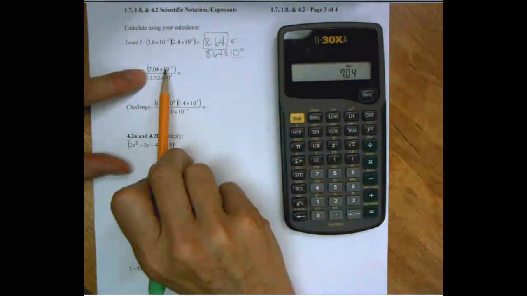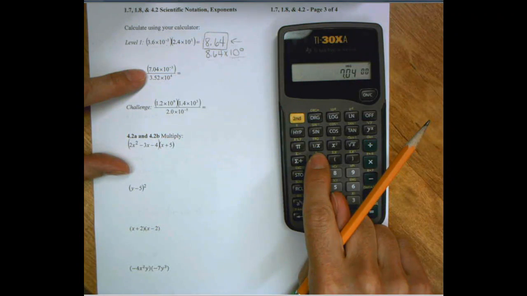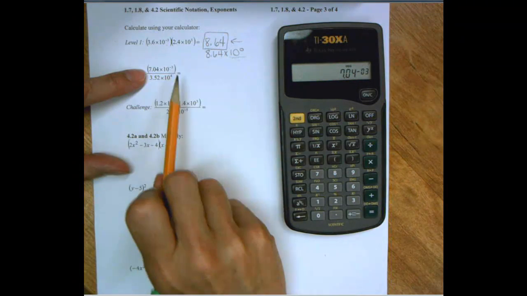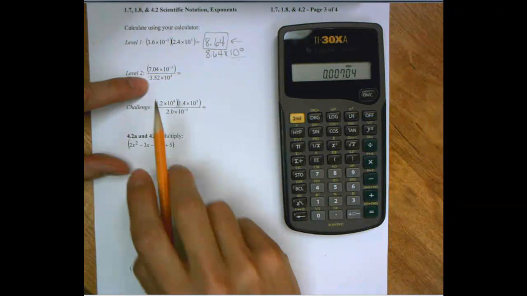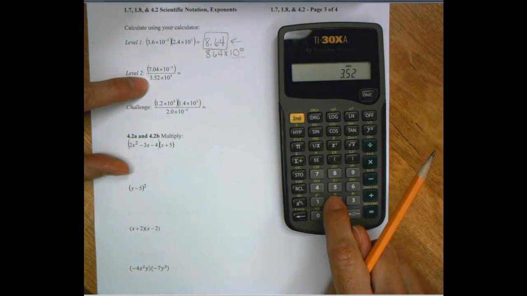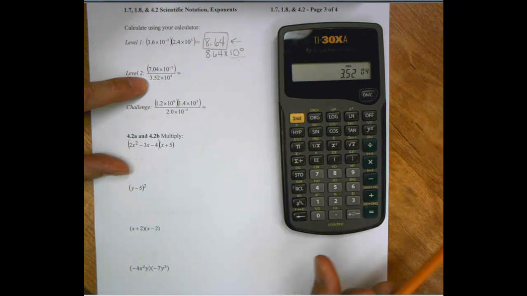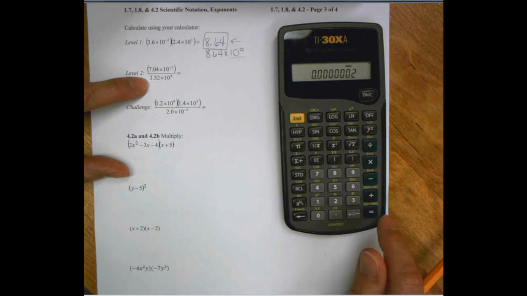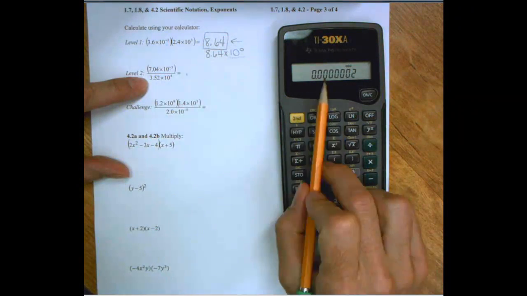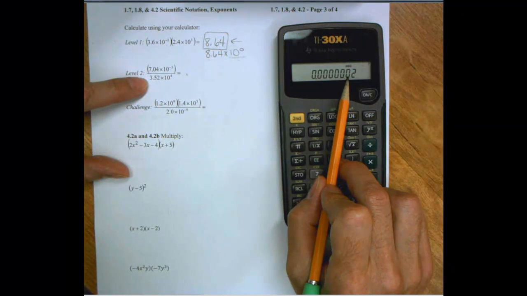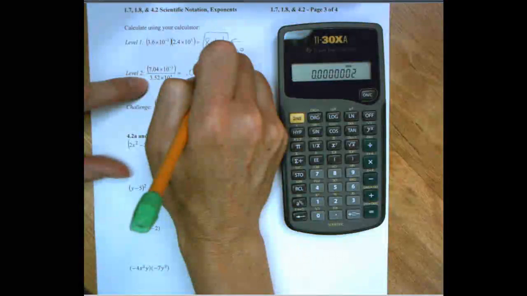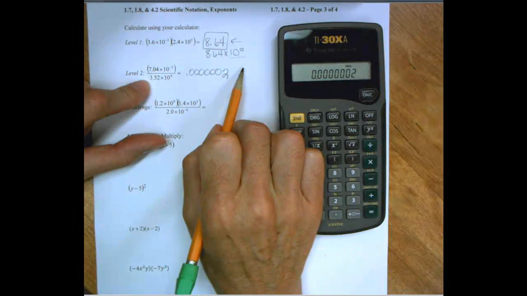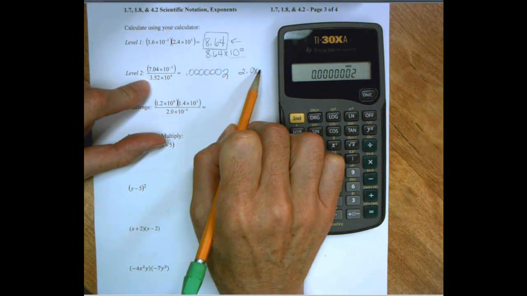Now for level 2, I have a division problem, so let's clear, and then I'll put in 7.04, and I have a -3 for my exponent again, so EE 3 and then make it negative. Here I'm dividing, so push the divide button, and then I have 3.52 EE 4, and that's my second number that I'm dividing by, the divisor, and I'll push the equals button, and I end up with 1, 2, 3, 4, 5, 6, 2. And I do want that in scientific notation, so it'll be 2.0 times 10.